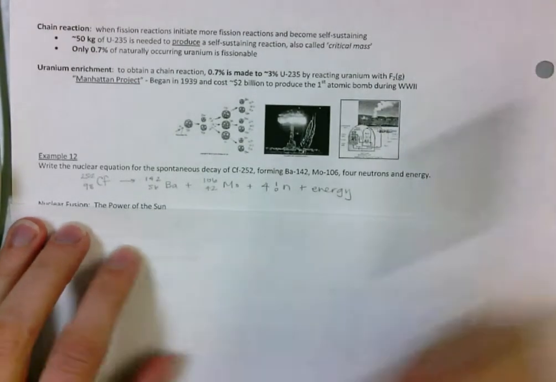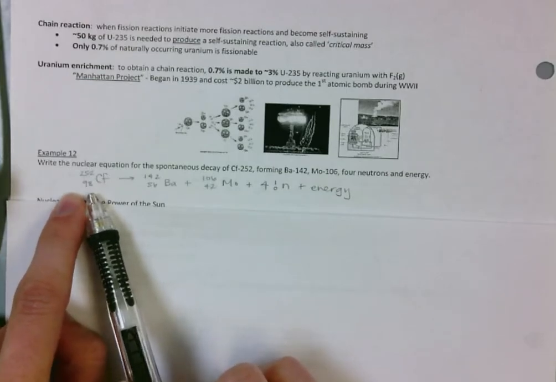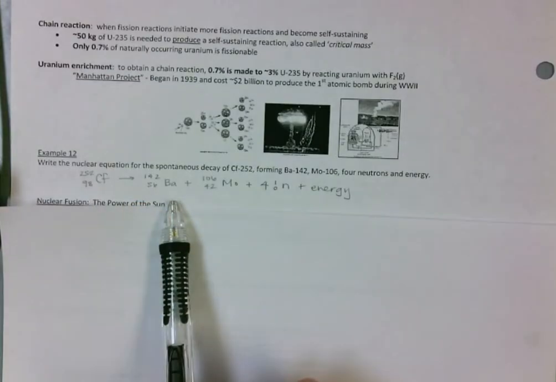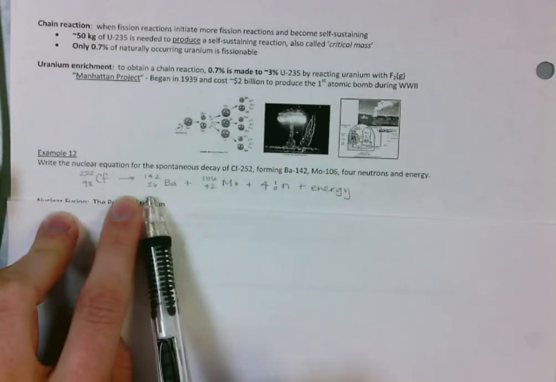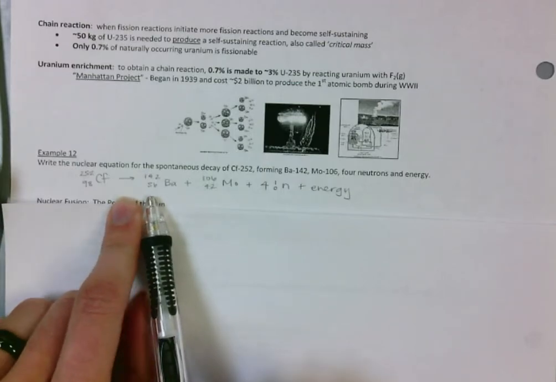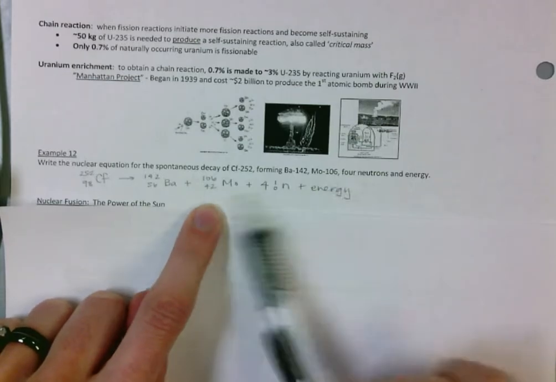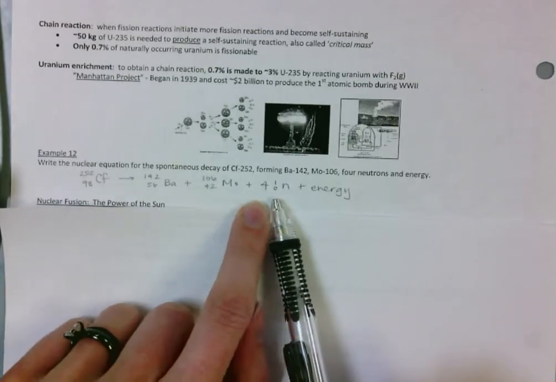We're going to take californium-252. It's number 98, so 98 protons. And we're decaying into barium-142. Barium is number 56 on the periodic table, so 56 protons. Mo-106, Mo is number 42 on the periodic table. 4 neutrons.